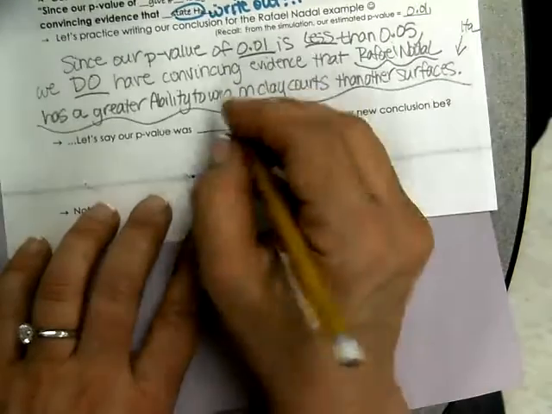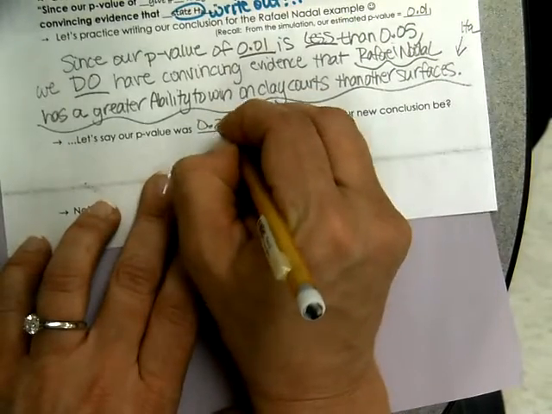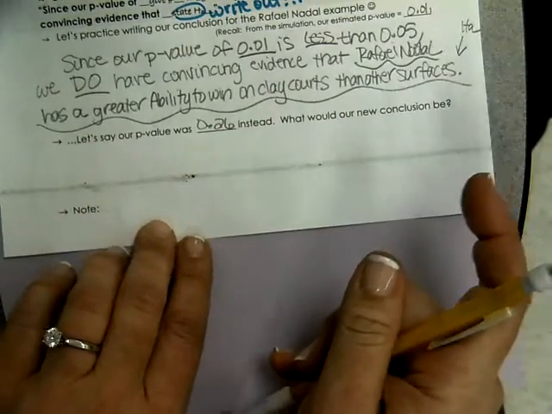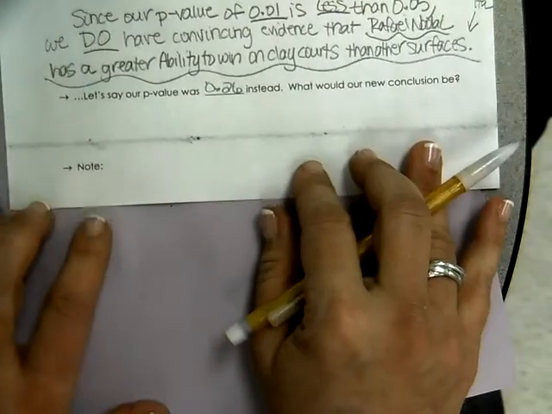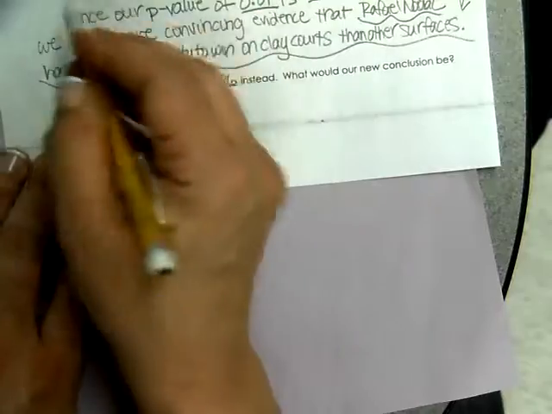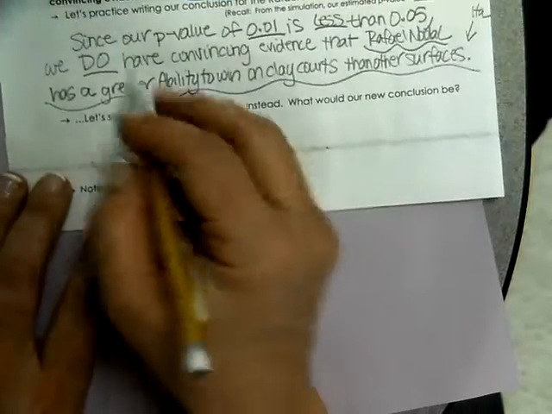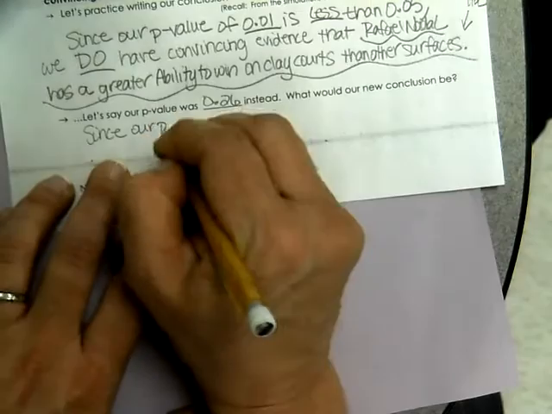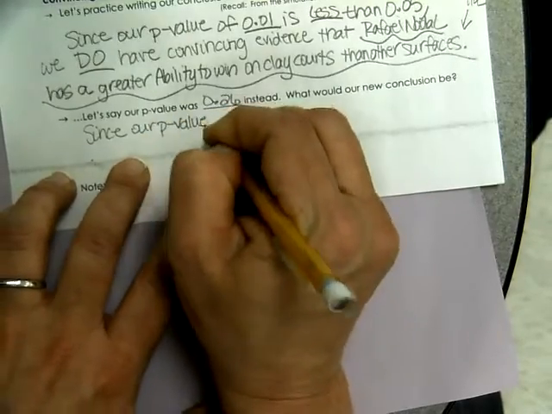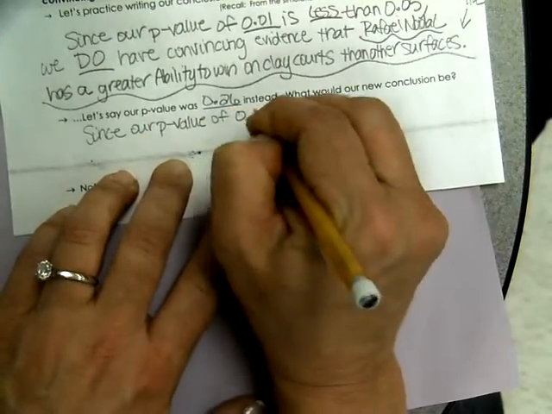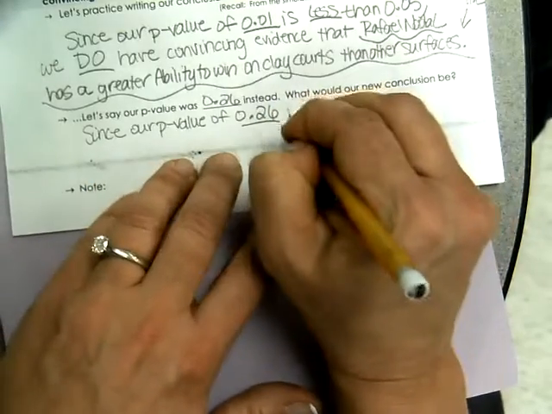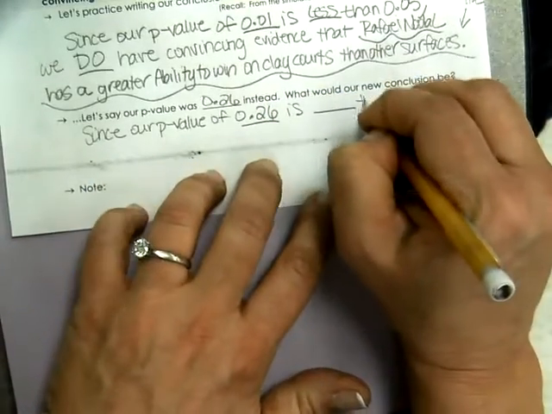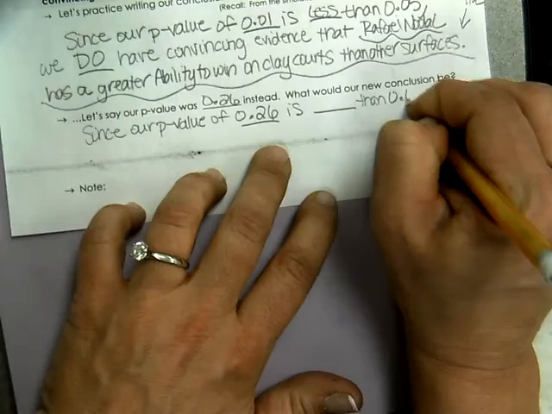Let's pretend the p-value was 0.26 instead. How would that affect our conclusion? Okay, we're just pretending. We would use the same template. We would say, since our p-value of 0.26, and now we want to compare that to 0.05.